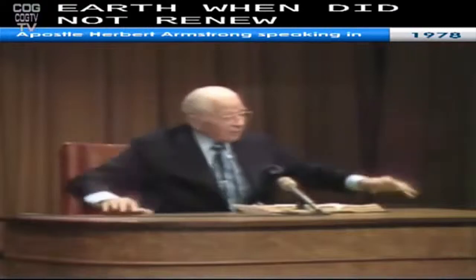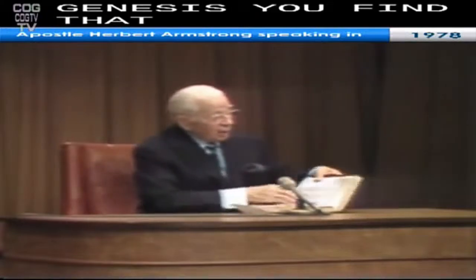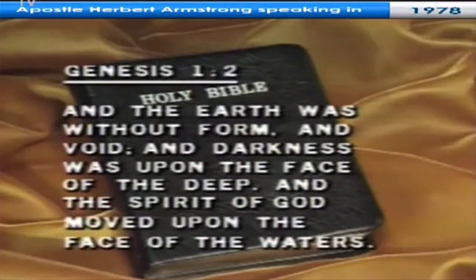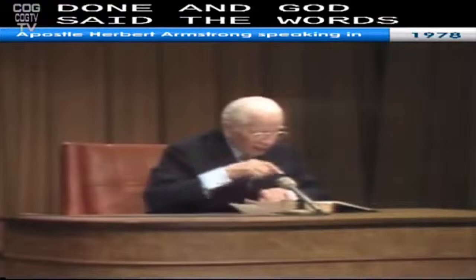When did God renew the face of the earth? Back in the first chapter of Genesis, you find that. Now, after the angels and all of that, we come back to Genesis 1, and we find that the earth had become chaotic and waste and empty, and darkness covered the surface of it, but it was the surface of water, all ocean, no dry land. And the Spirit of God moved upon the waters. Now, I just read to you how God first sends forth his Spirit, and then Christ speaks, and it is done. And God said, now the word for God, let me go back again.